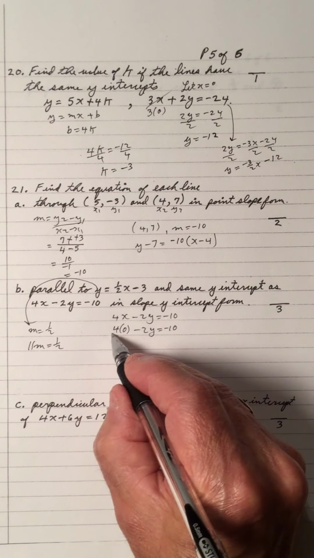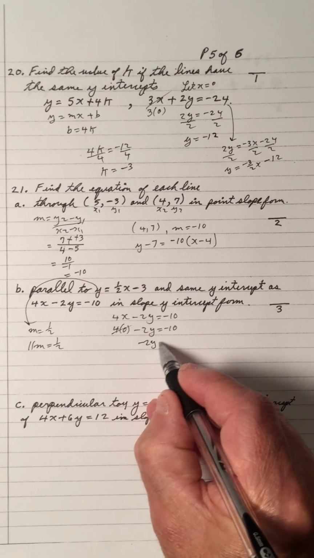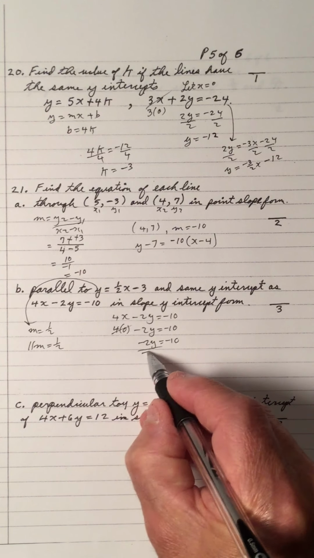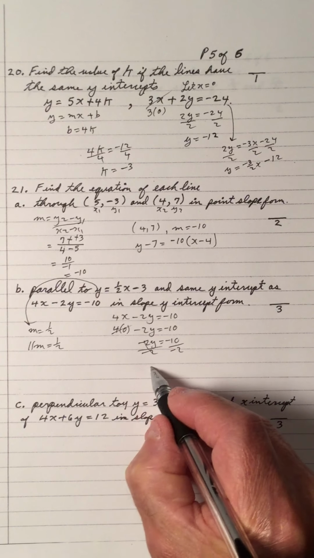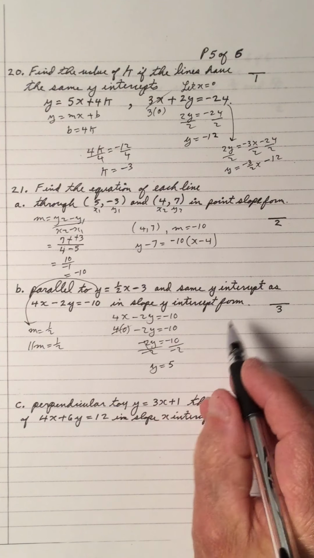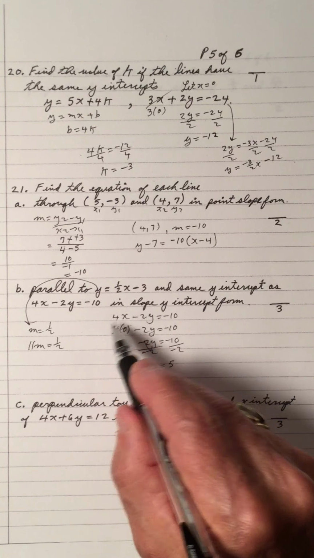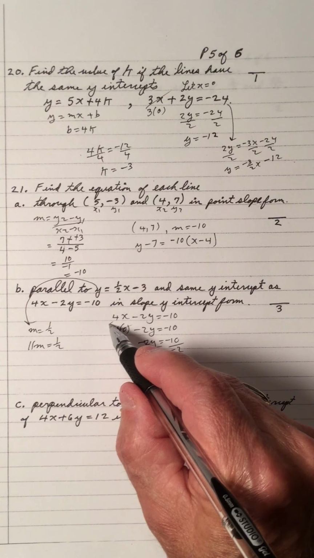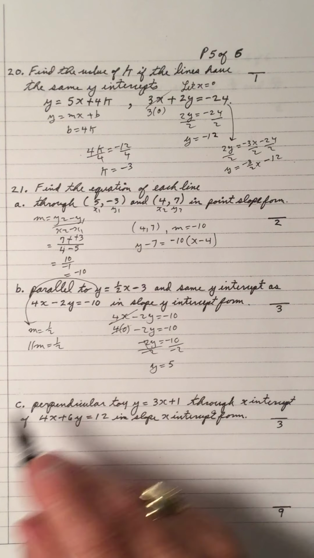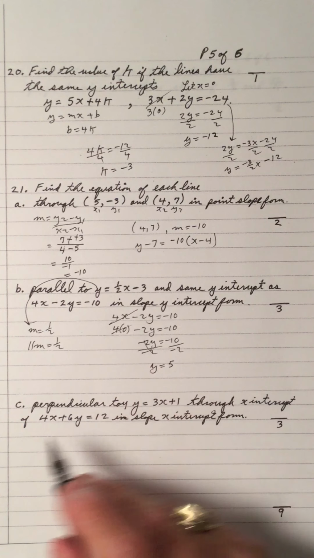And 4 times 0 is 0, so that's gone. So negative 2k is negative 10. Divide by negative 2. Y is 5. And if I want, I could have read at the beginning, how to get a y-intercept? Well, if you let x equal 0, you can cross that out because it's disappearing here, and you solve and you get 5.